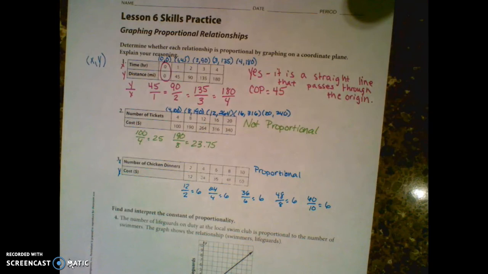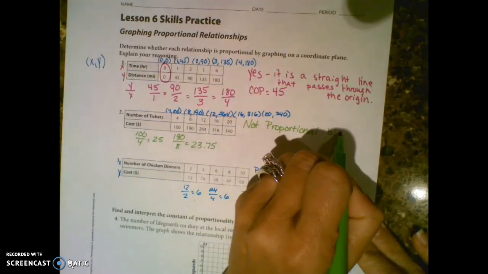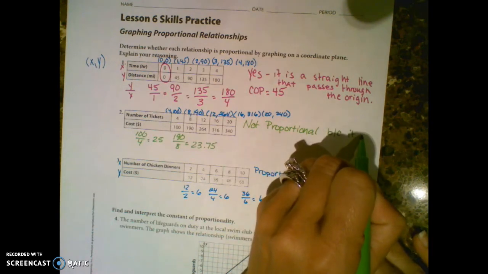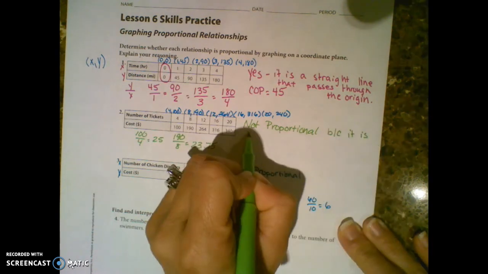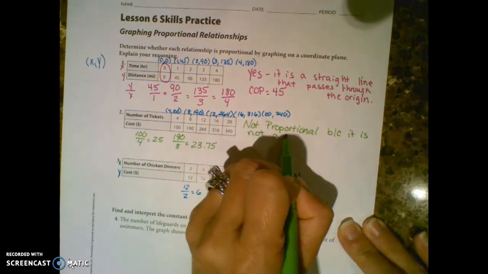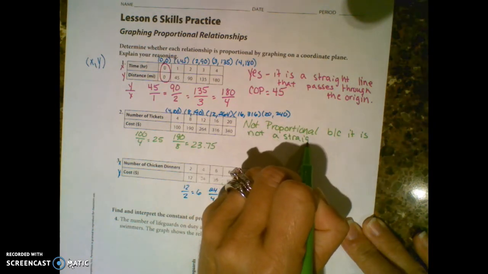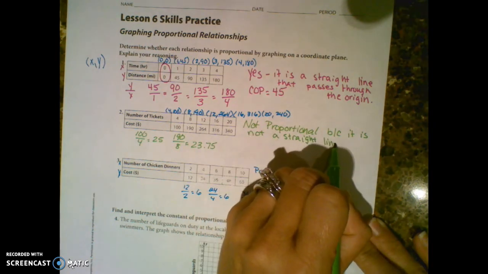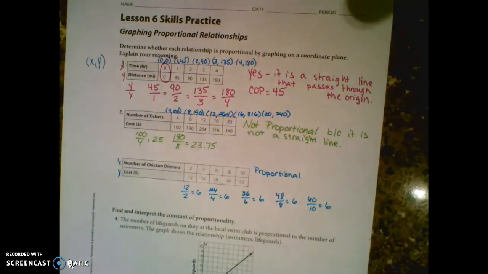Number 2, you're going to say it's not proportional because it is not a straight line. We don't know about the origin, so we're not going to say anything about it for number 2 because we're really not sure if it's going to cross the origin or not.